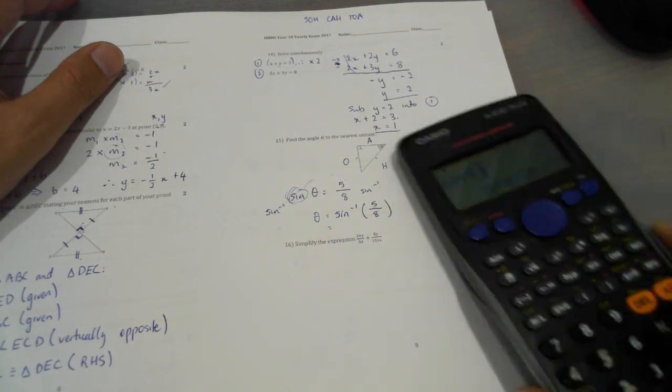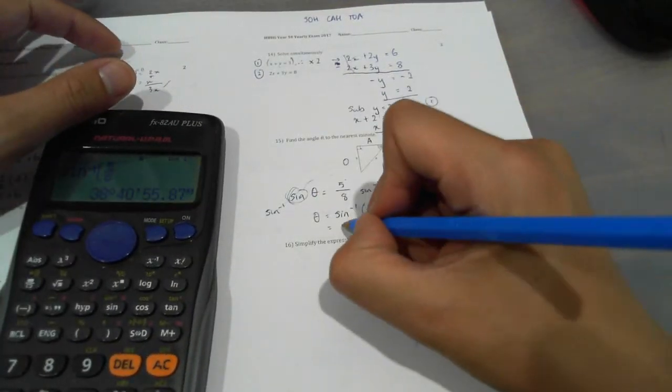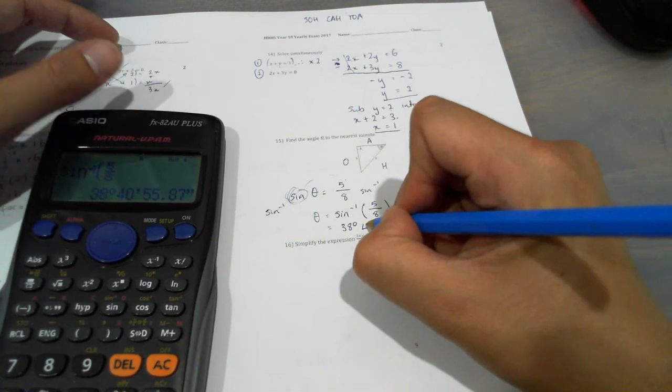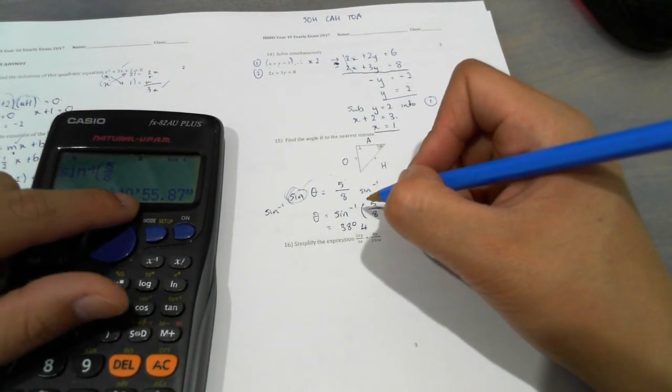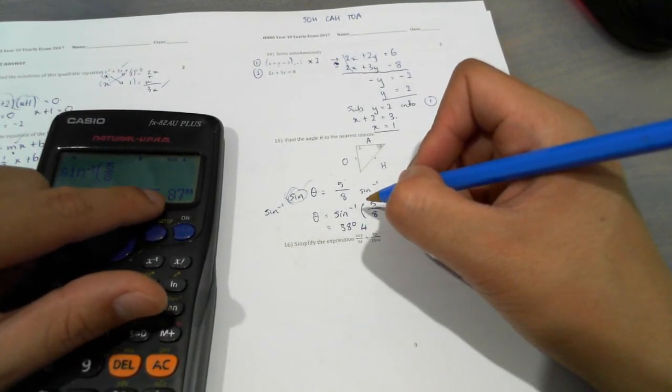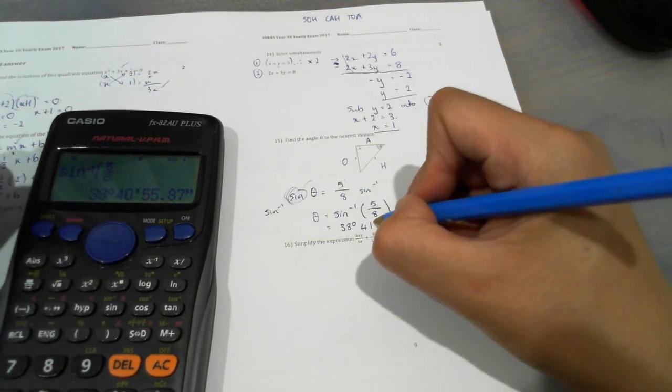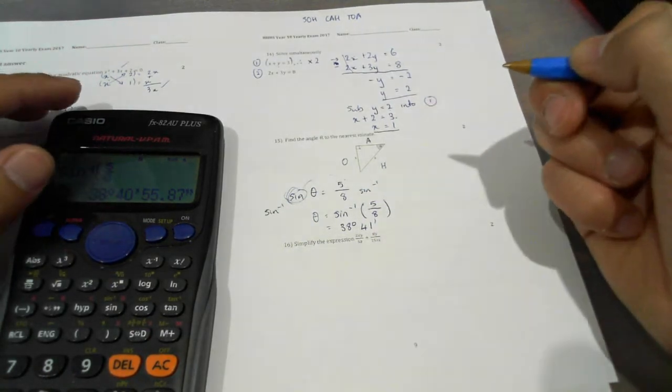So I want it to the nearest minute. So we've got 38 degrees, 41 minutes, because if this is more than 30, you have to round this one up. So how do you do minutes? Yeah, like that. Okay.